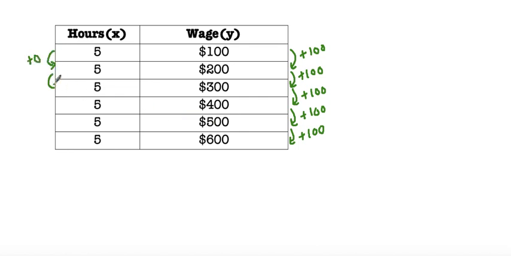So our y is increasing by 100 at a time. And our x is increasing by 0 because it's not changing at all.